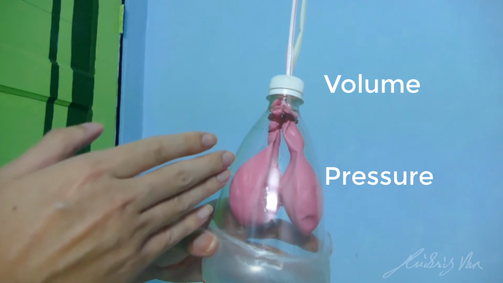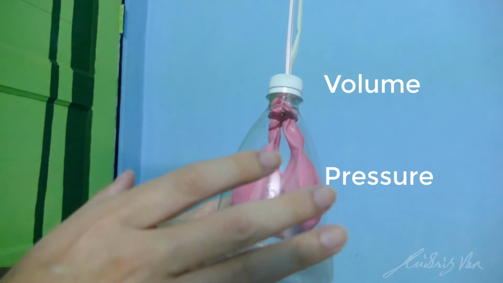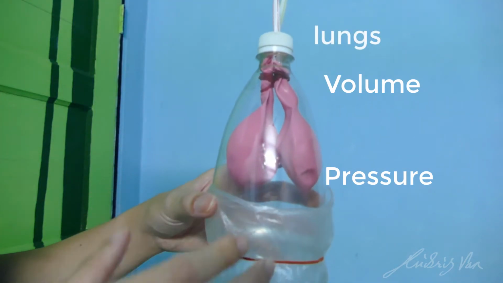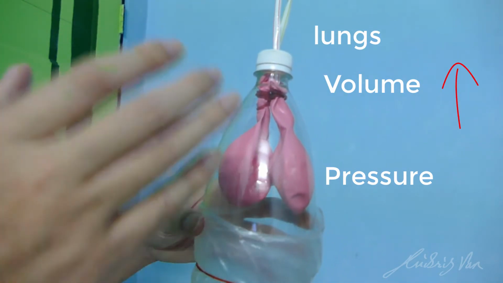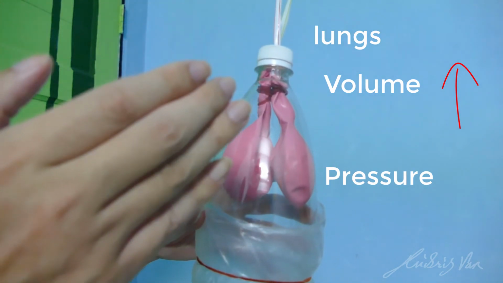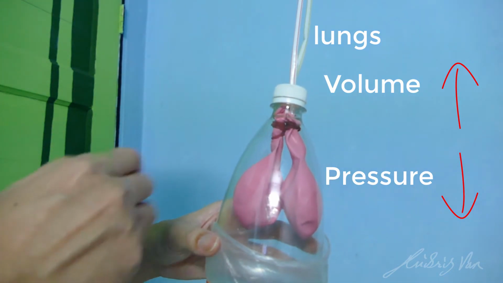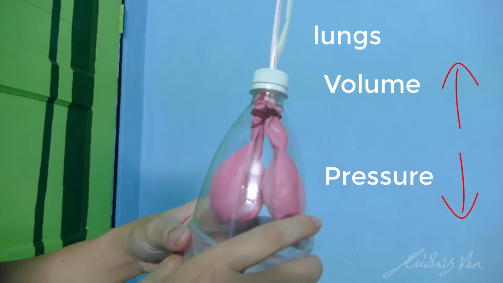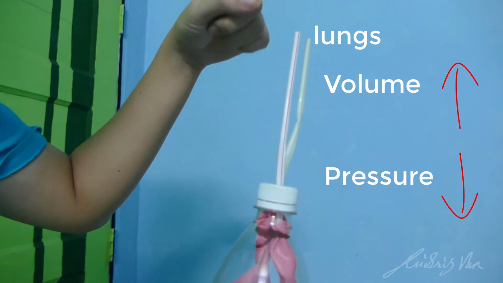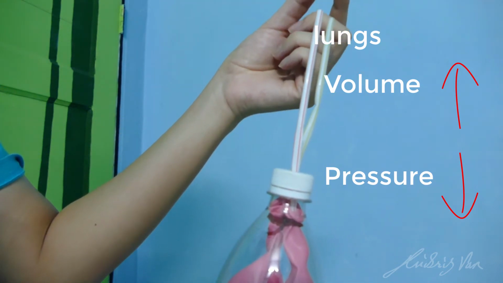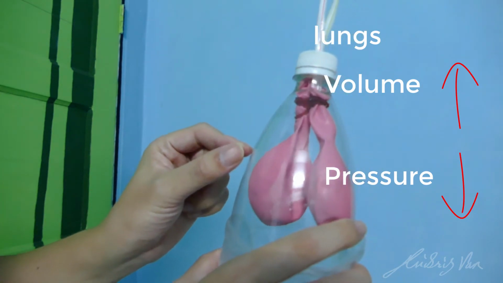So since the pressure inside the lung is higher, it will cause the lung to expand, and when the lung expands, the volume in the lung will become larger, and when the volume increases, the pressure inside our lung will decrease. So since the pressure inside our lung decreases, it will drop to be lower than the atmosphere. And when the atmospheric pressure is higher, air will be forced in from the atmosphere into the lung that has a lower pressure.